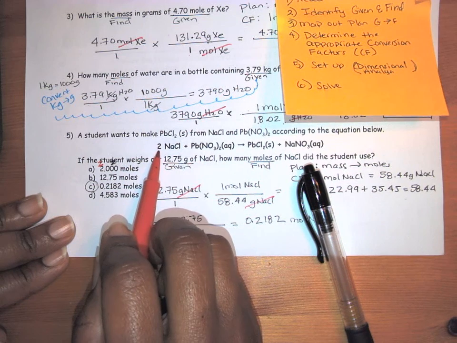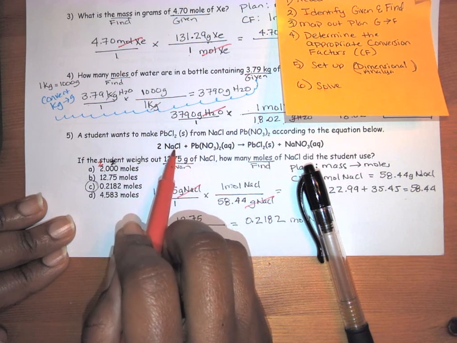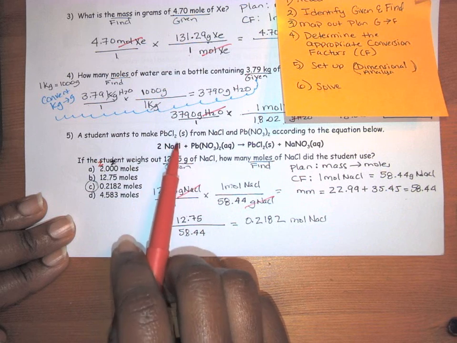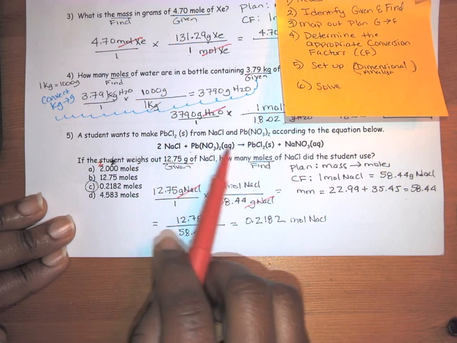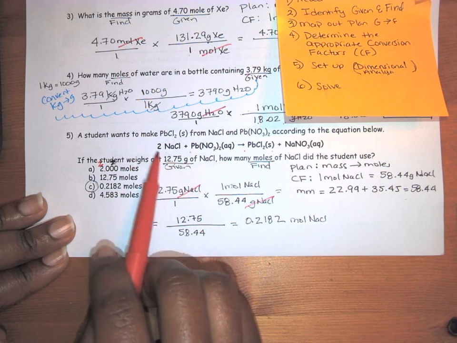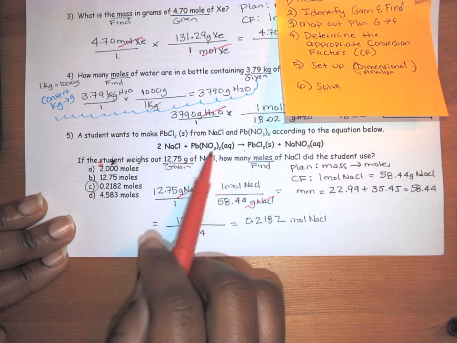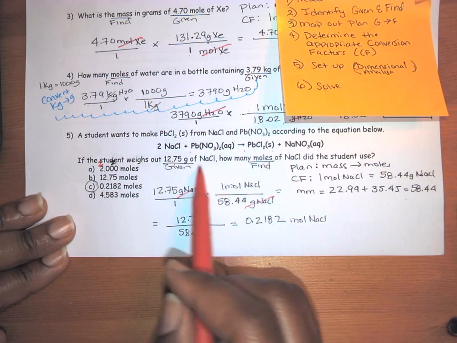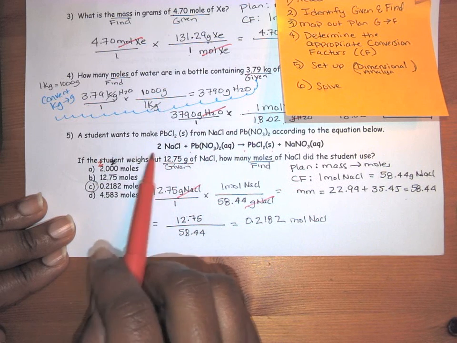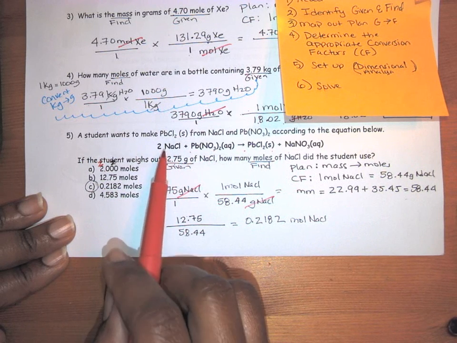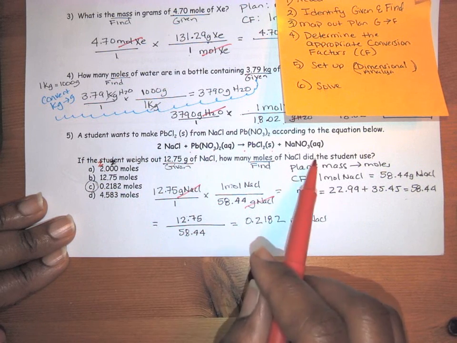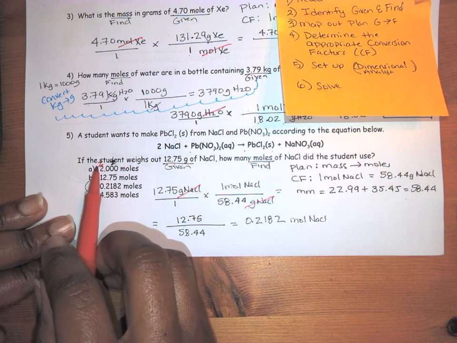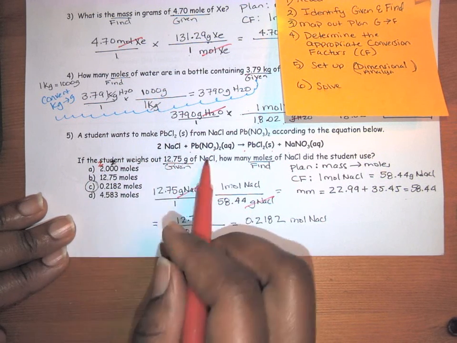Well, they got it probably from the coefficient of NaCl. In this problem, they're not asking us how much the recipe calls for. Remember, the balanced chemical equation is our recipe, and that's saying that we need 2 moles of NaCl and 1 mole of lead(II) nitrate to make 1 mole of lead(II) chloride, right? They're not asking how much the recipe calls for, but how much the student used if they weighed out 12.75 grams. So that's where they got this from. This one's from the coefficients, and it's not the answer for this one.